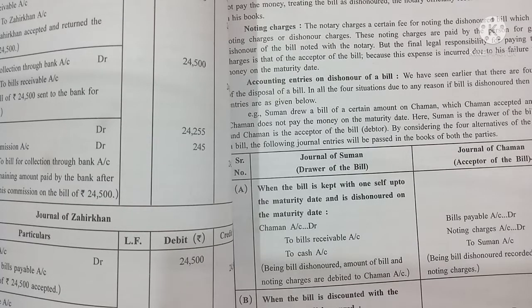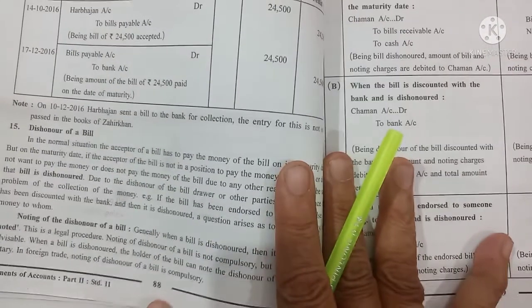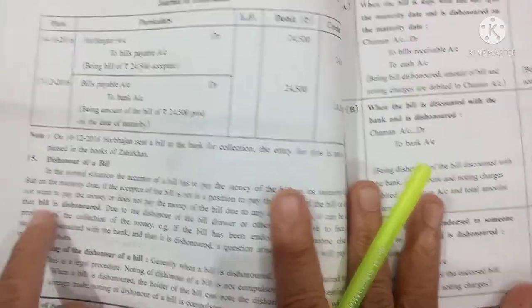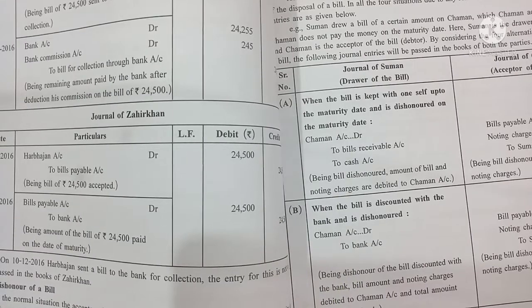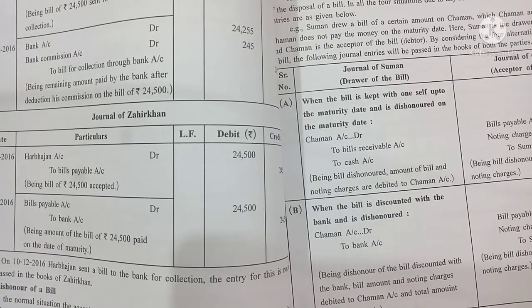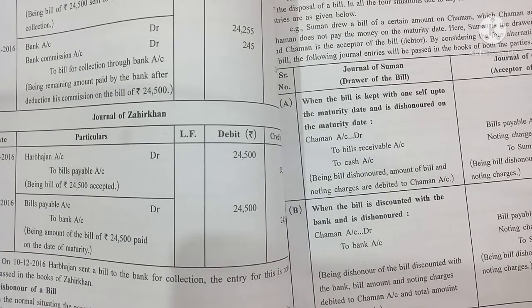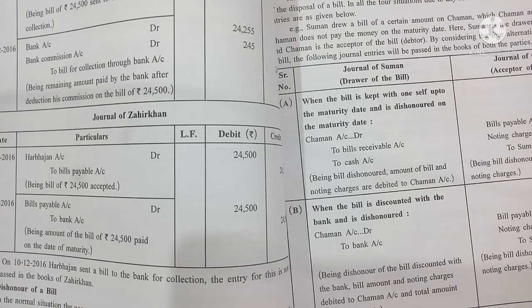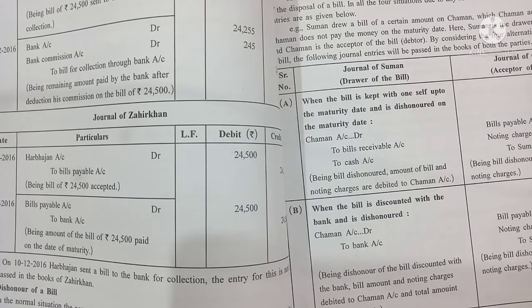Now we will see the dishonour of the bill, which is given on page number 88 of your textbook, point number 15. Now let us know what is called the dishonour of the bill. Dishonour means when the time comes to pay the money, who will pay the money? The purchaser, the drawee or the acceptor.